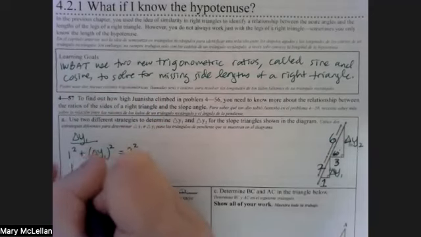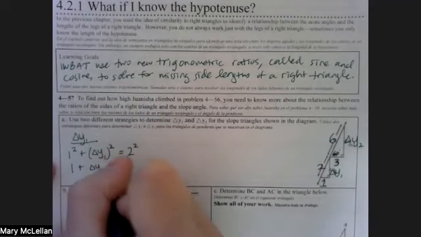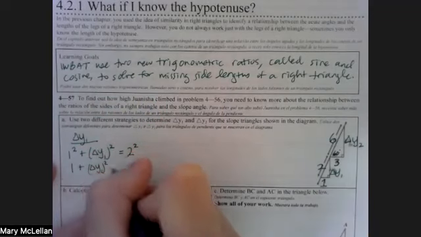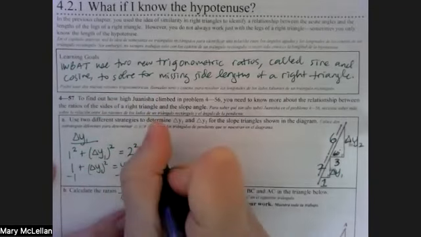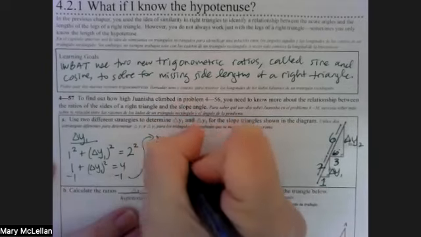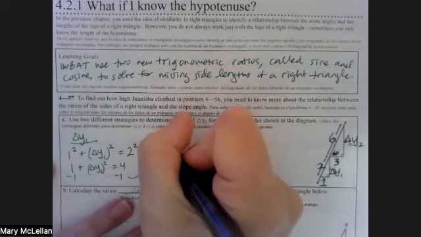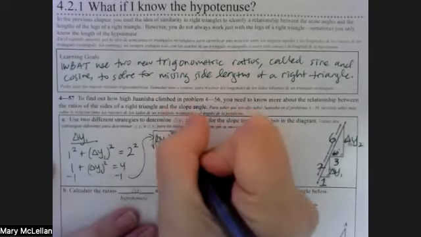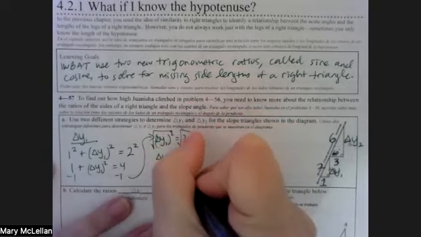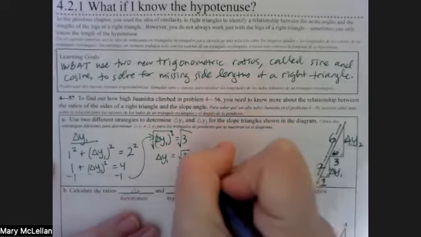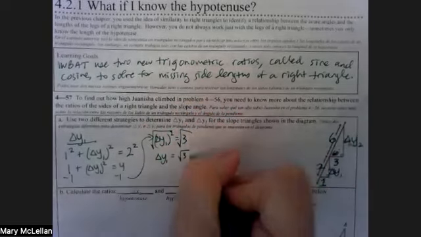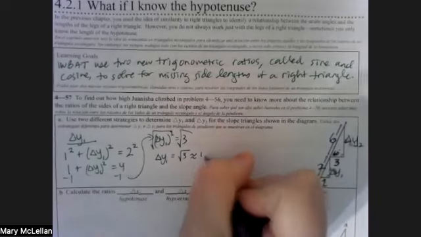So that's 1 plus change in y1 quantity squared equals 4. I subtract 1 from both sides. And that gets me that change in y1 squared equals 3. And then to solve this, I take the square root of both sides. And I get change in y1 equals the square root of 3, which is about equal to 1.732.